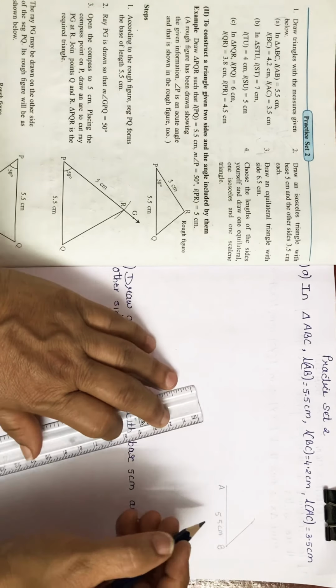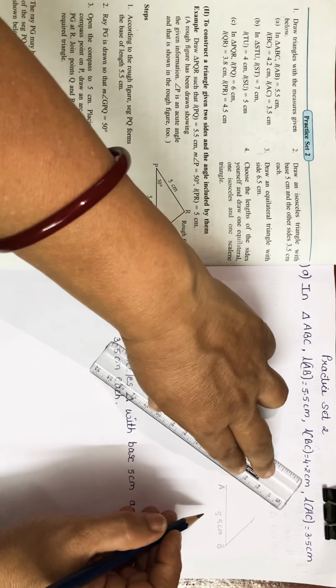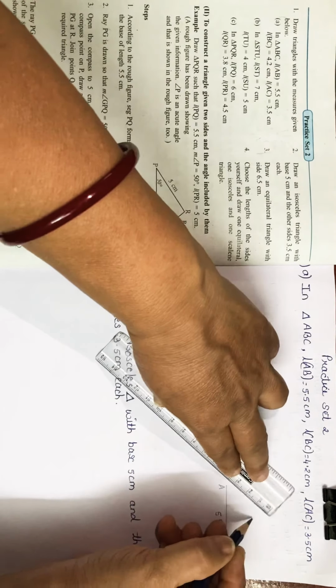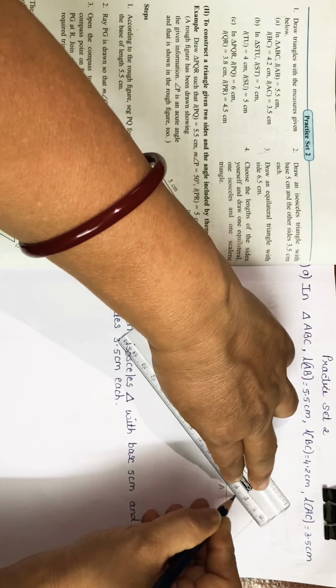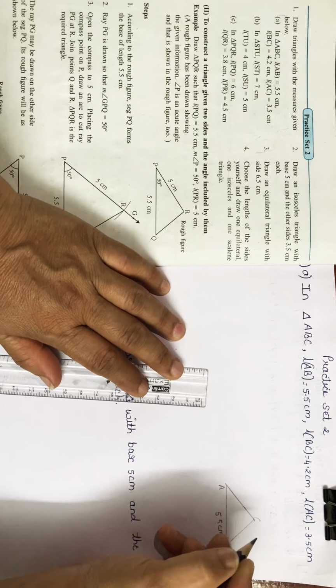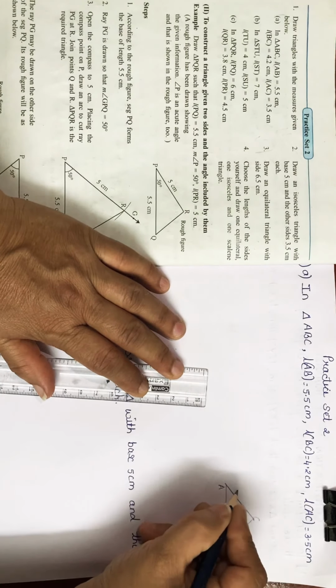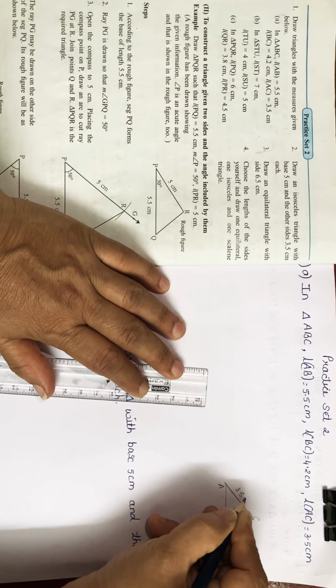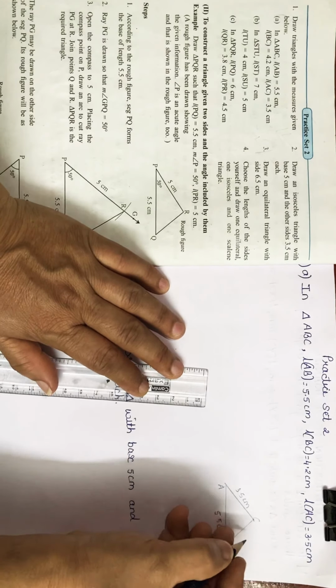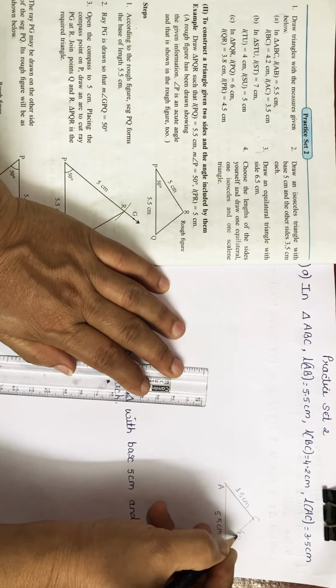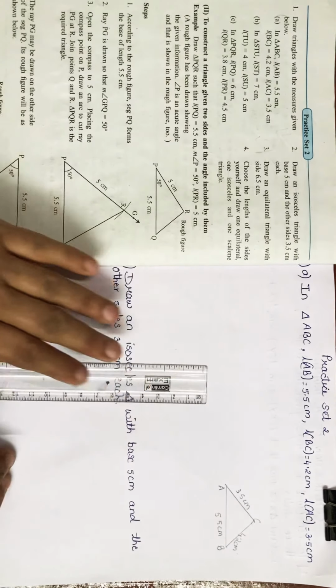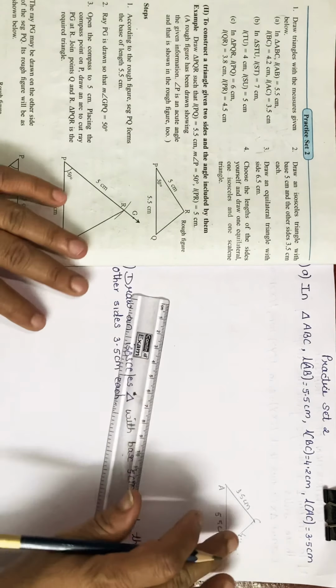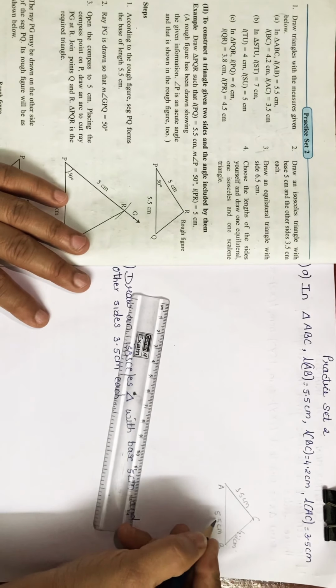And AC is 3.5 and BC is 4.2. So we can say here, let's say this is point C. AC is 3.5 centimeters and BC is 4.2 centimeters. Right? So here you get an idea by drawing the rough figure.